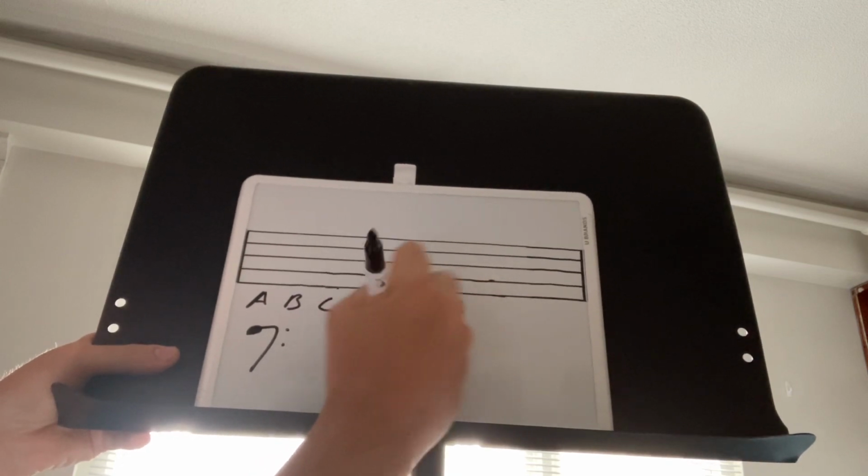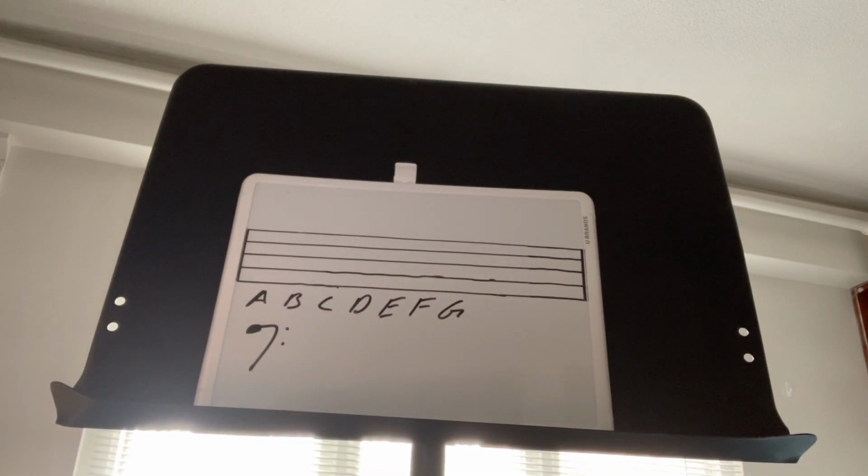The bass clef is mostly only used for lower instruments. This will consist of things like tuba, cello, bassoon, euphonium, trombone, all kinds of different low instruments that are fulfilling the very bottom of the band.